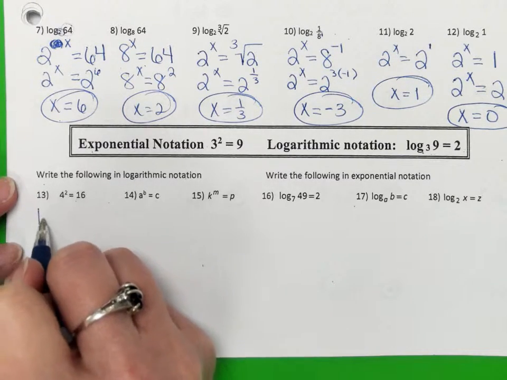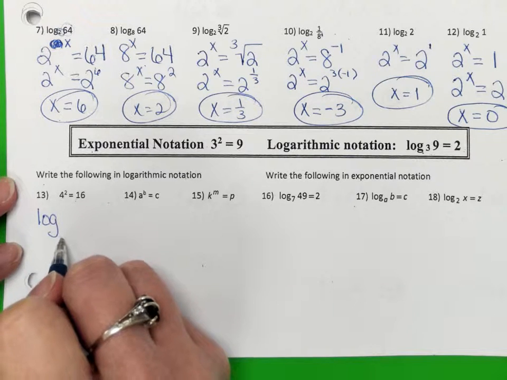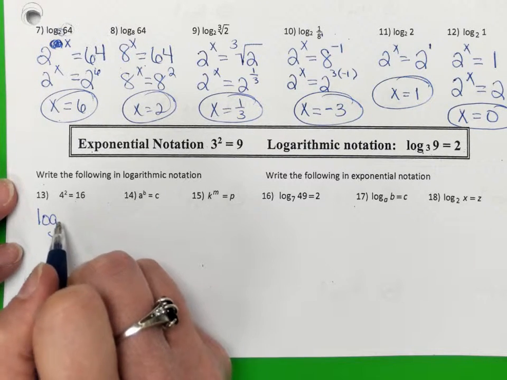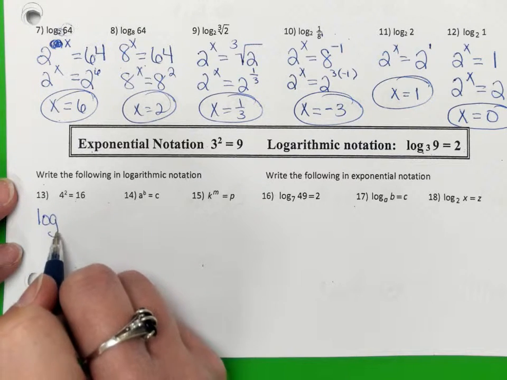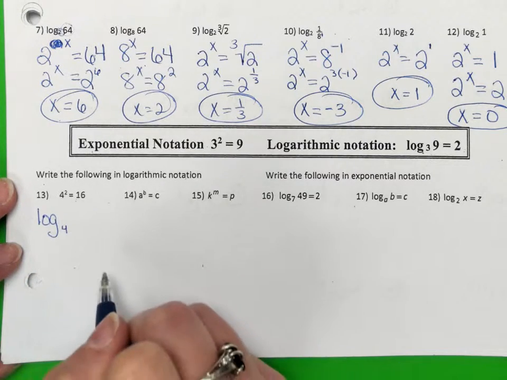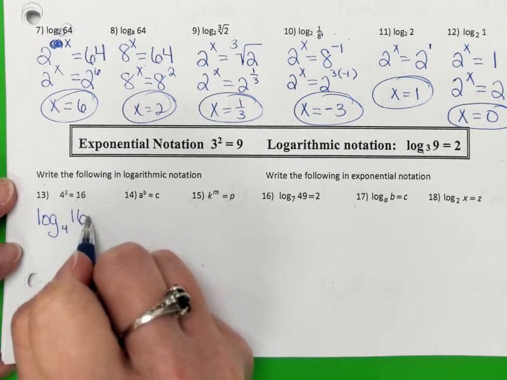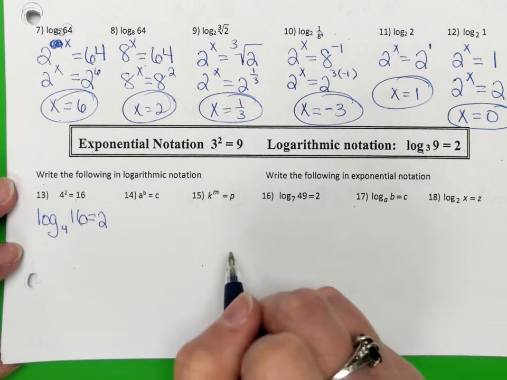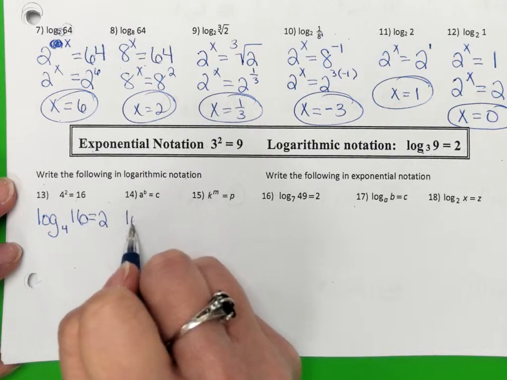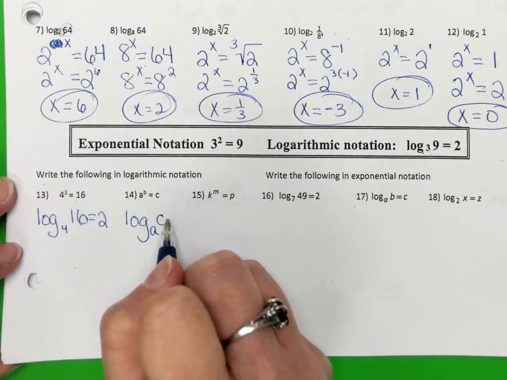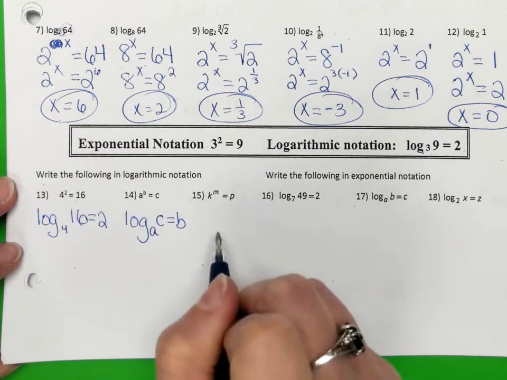You ready? So we're going to rewrite this. Log base. That's the key word, base. It's the same thing as your base already. What is your base already? 4. So log base 4 of, not 2, of 16 equals 2. All right, number 14. Log base what? A of C equals B. Very good.